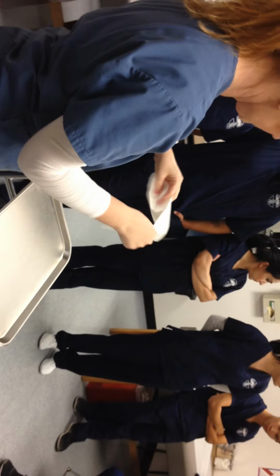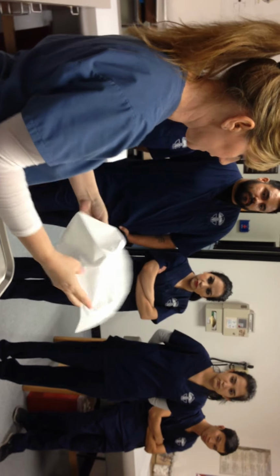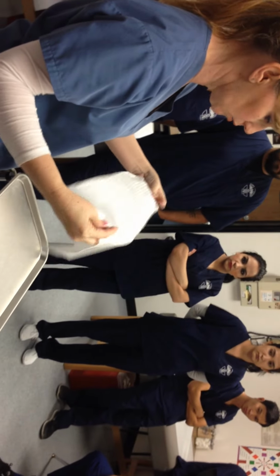Now we need our tidy towels, and they're right here in the little desks here. And you're going to see your tidy towel has two sides. One side is absorbent. You see that? The other side is shiny. Why? Because we don't want whatever gets on this to leak through onto the tray. So you put the shiny side down.